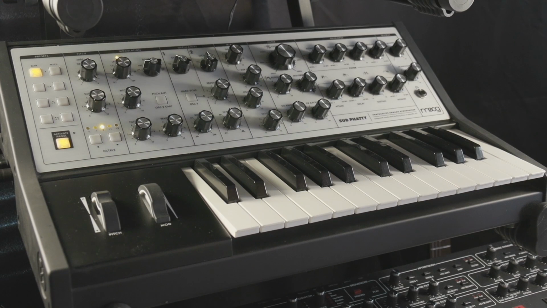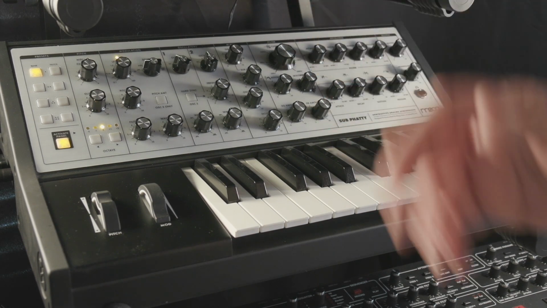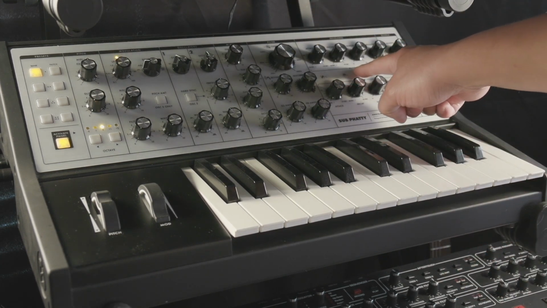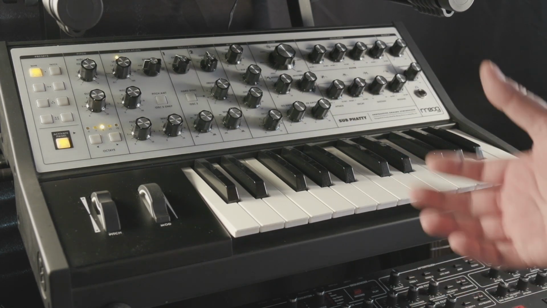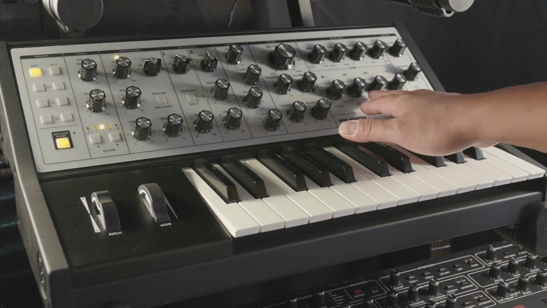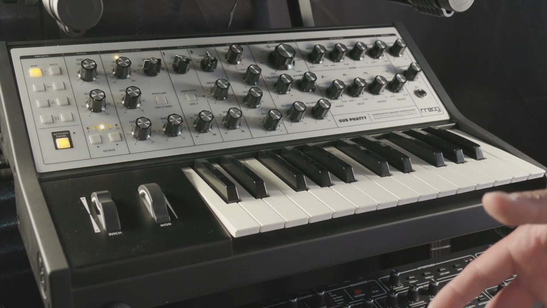Now, the other cool thing about the Sub Phatty is that it has 2 envelopes rather than 1 on the Grandmother, for example. One envelope is the filter envelope, which controls how quickly or slowly the filter kicks in. And the amplifier envelope is, of course, the one that just affects the actual volume.